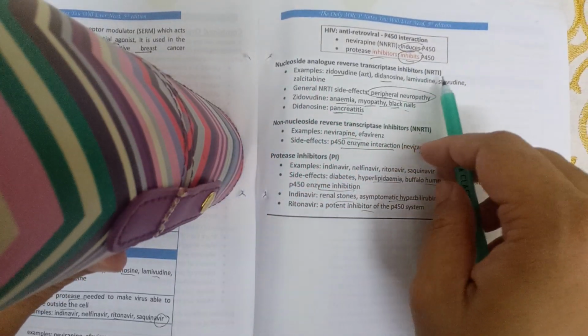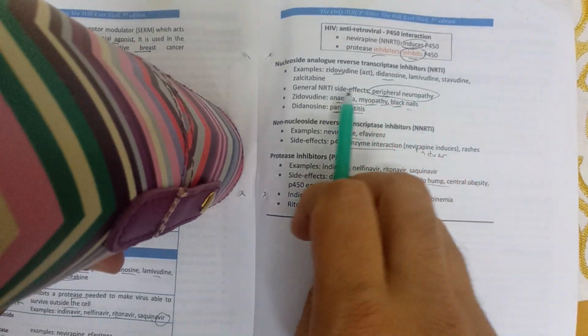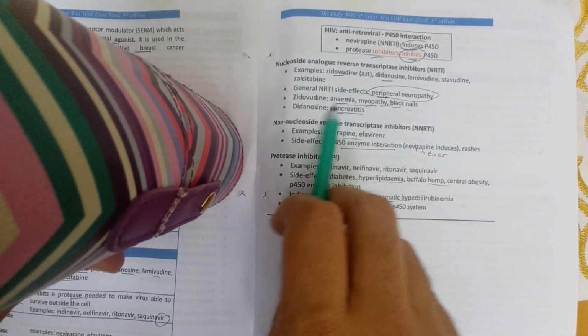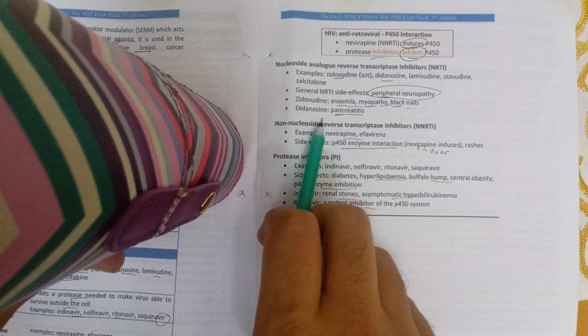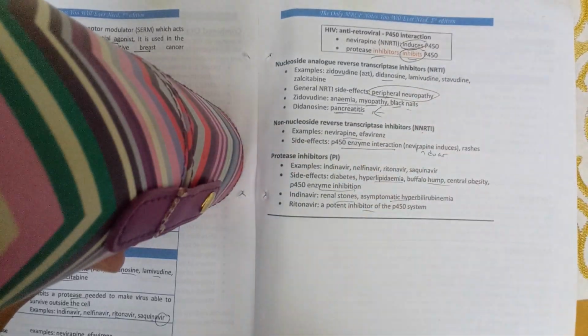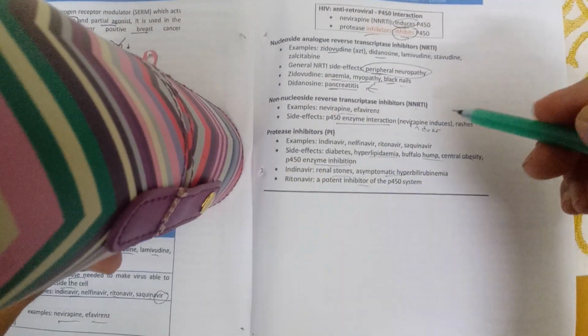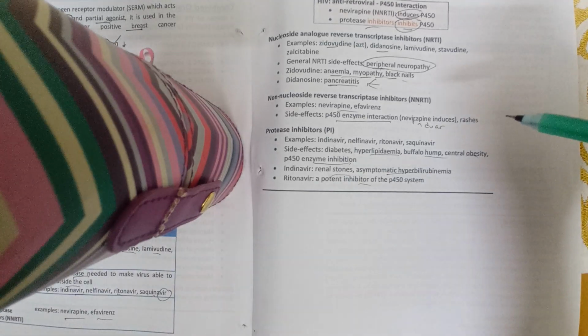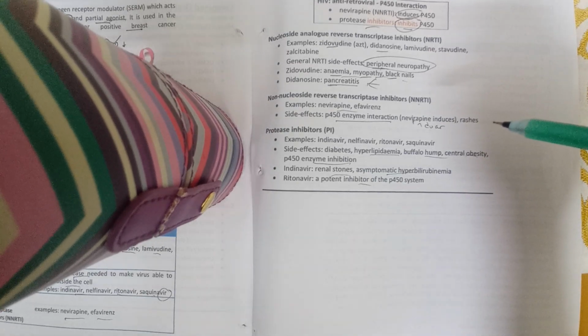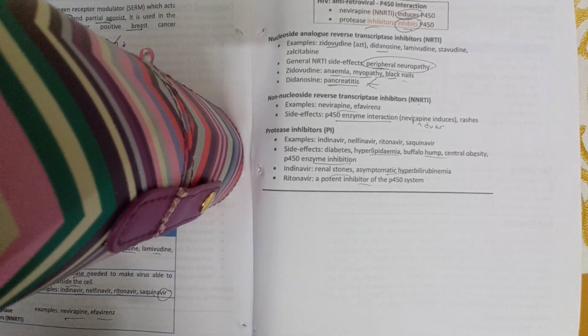Nucleoside analog reverse transcriptase inhibitor, NRTI, that is zidovudine, has already been talked about. General side effects would be peripheral neuropathy, zidovudine anemia, myopathy, black nails, didanosine pancreatitis. Okay, non-nucleoside reverse transcriptase inhibitors, examples already given, side effects: P450 interaction induces, and rash. Protease inhibitors, examples indinavir, ritonavir. Side effects are diabetes, hyperlipidemia, buffalo hump, central obesity. And indinavir, renal stones; ritonavir, inhibitor of the P450 system.